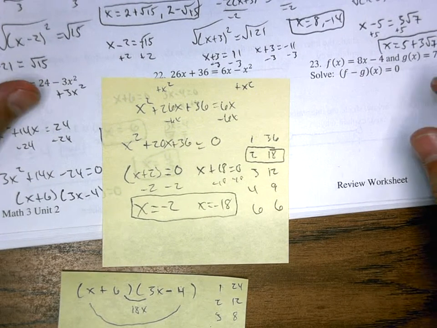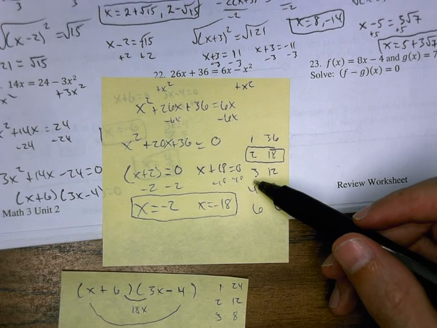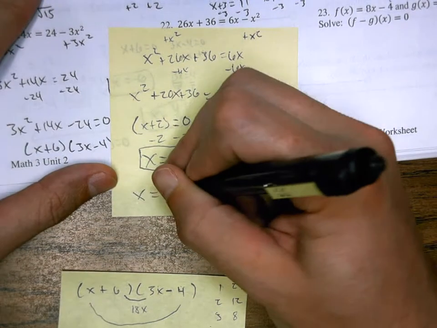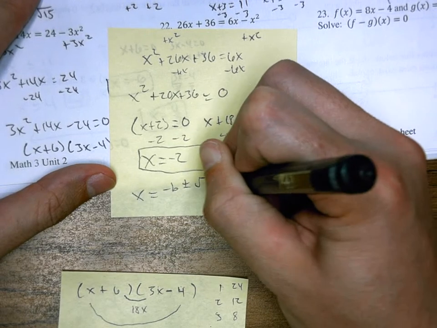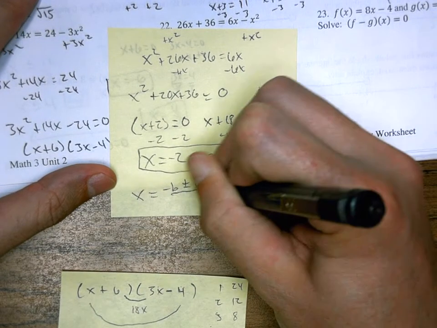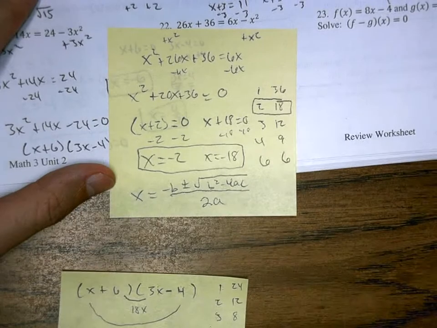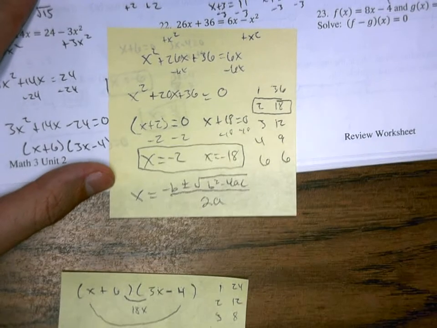If you're not sure how to solve this problem, you can always use the quadratic formula, which is x equals negative b plus or minus the square root of b squared minus 4ac all over 2a. And this will give you a solution even if it's not factorable. I'm pretty sure we'll have to use it soon.